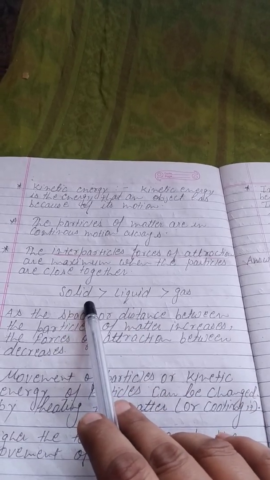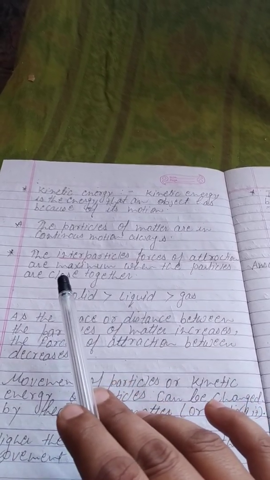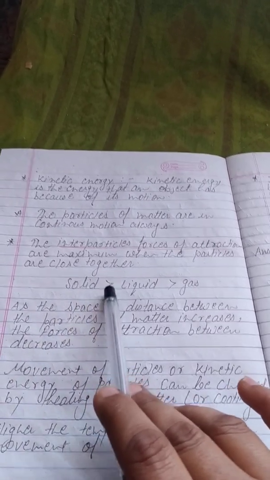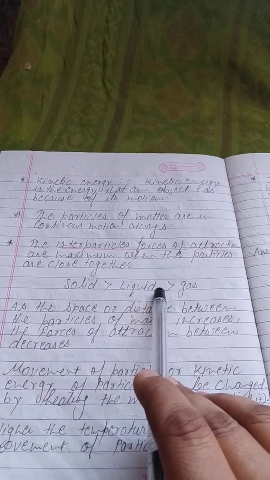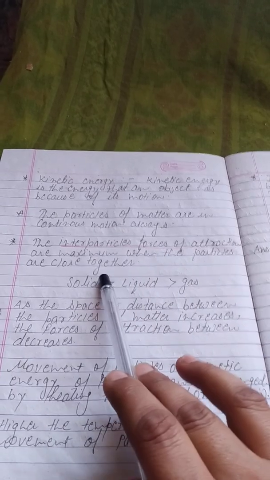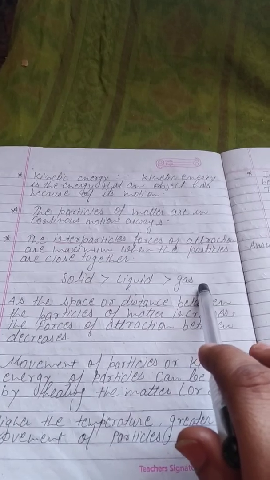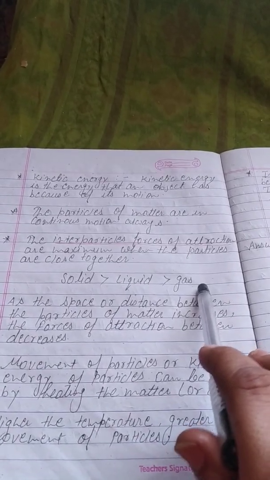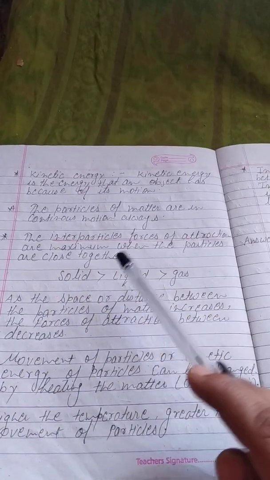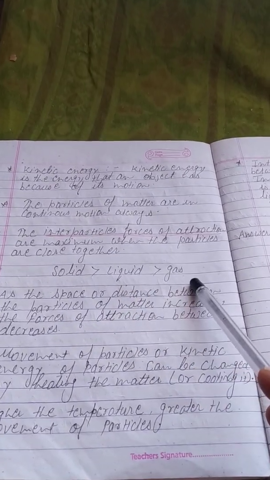In the solid, molecules are very close. After that, liquid comes, then gases. So this attraction is maximum in solid. Solid has maximum interparticular force of attraction, liquid has less than solid, and gases have very little.